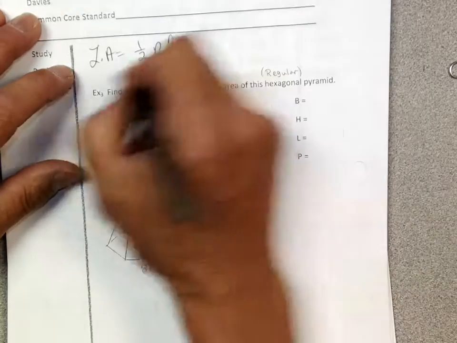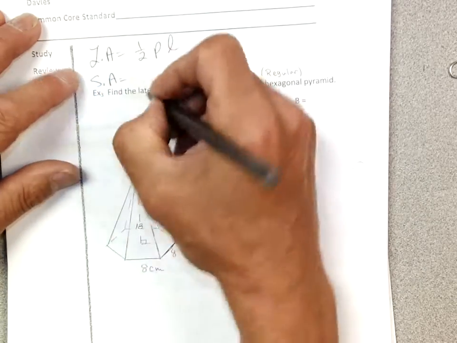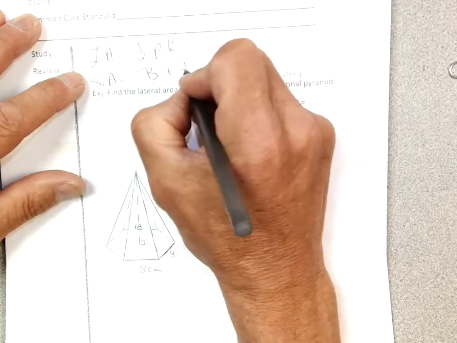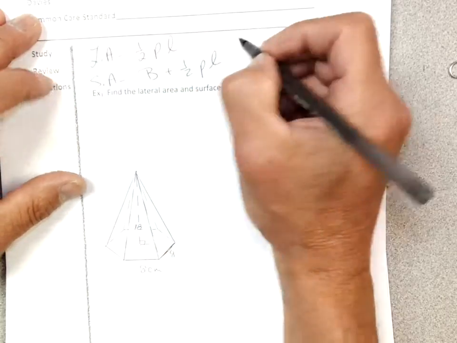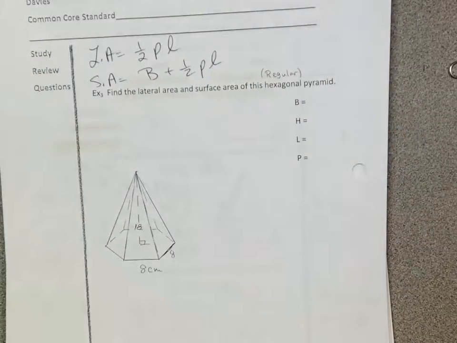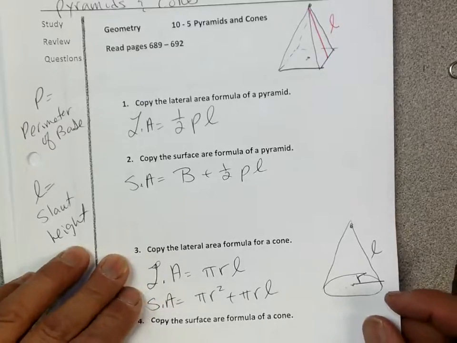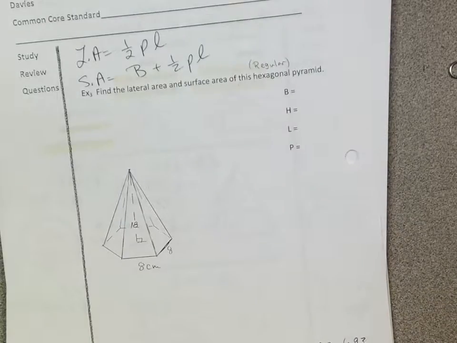And the surface area, its formula is going to be the area of the base plus my 1/2 PL. Where am I getting these formulas from? Oh, from our notes, right? So I'm getting these formulas from my notes. And hopefully you have your notes, because there's nothing more frustrating than going home and not knowing how to do it because you don't have your notes, right? But you have your notes, and they're good notes. So let's do this step by step.